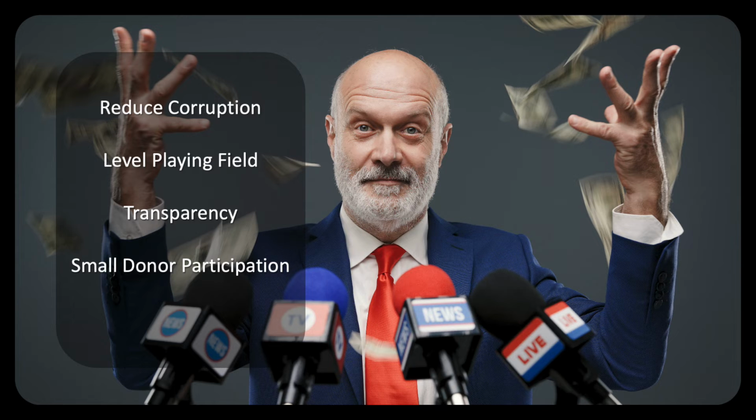Finally, there's a concern that large donations may lead to policy decisions that favor special interests over the public good. From this perspective, reform is viewed as a means to ensure that elected officials remain accountable to their constituents rather than to their major donors.